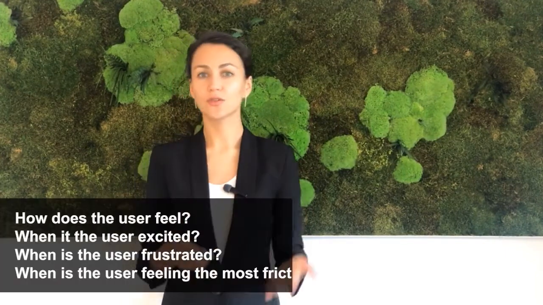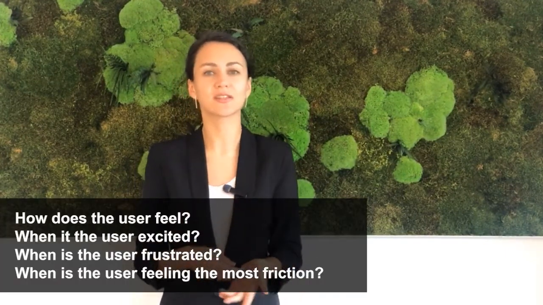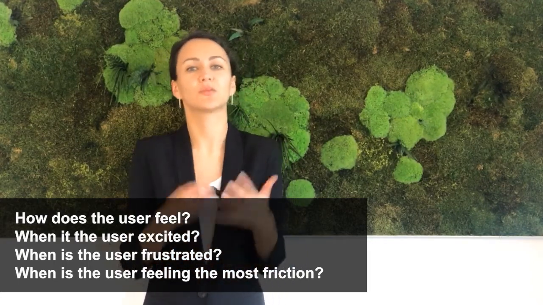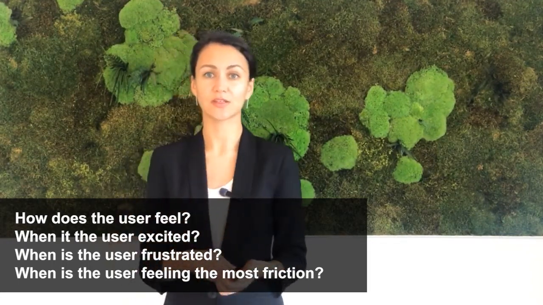The feels quadrant reflects the user's emotional state. It shows how the user feels. So you can look at your data and ask, how does the user feel? When is the user excited? When is the user frustrated? When is the user feeling the most friction throughout this experience?